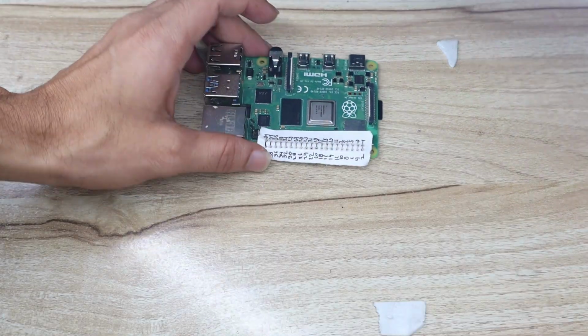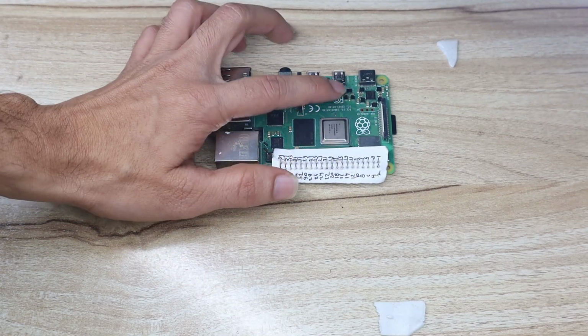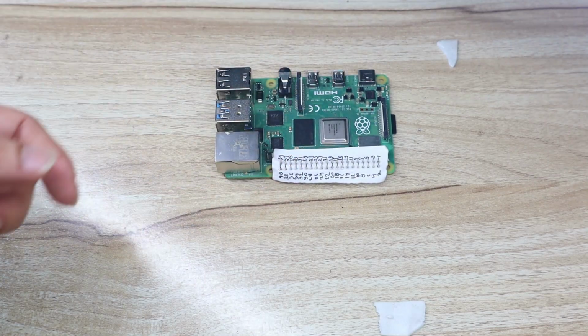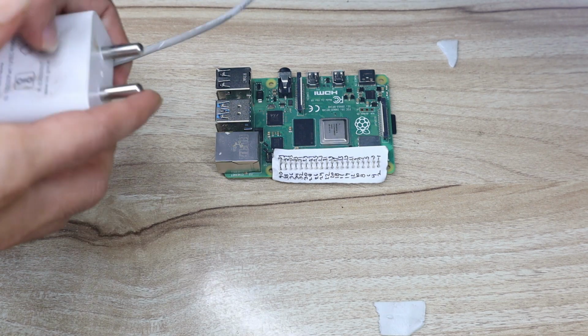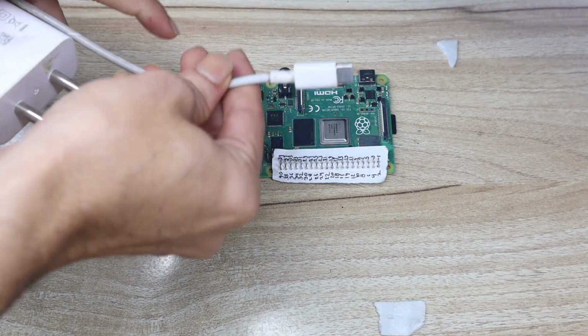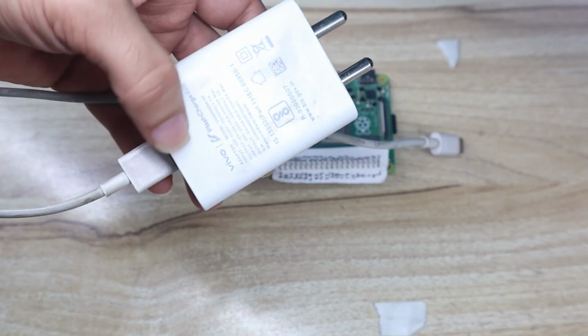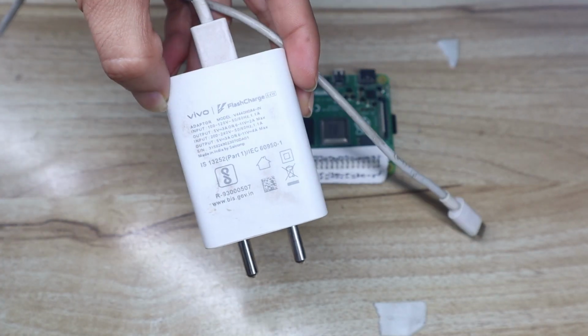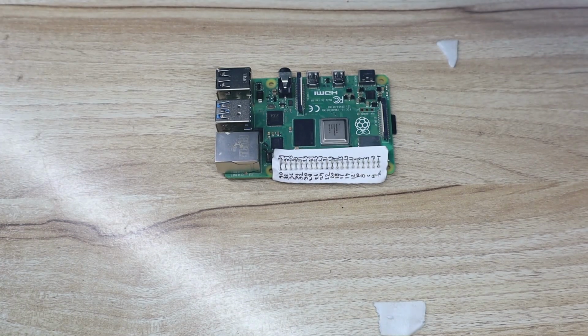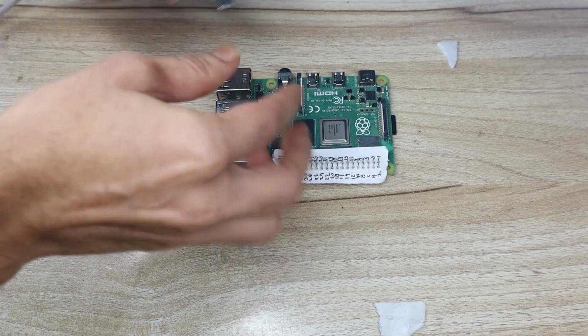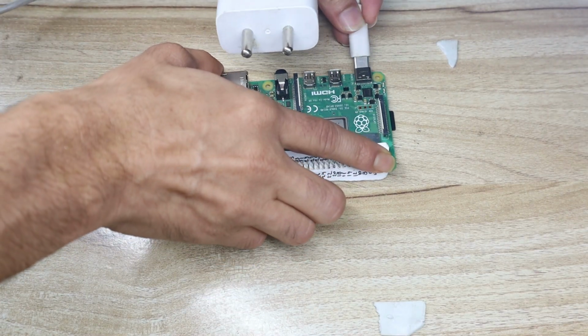Okay, so this is the Raspberry Pi. Now we will understand the power, where you can give the power. Very easy, you can provide power from your mobile charger. So this is my mobile charger. You can use any mobile charger with 5 volt 2 ampere rating or 5 volt 3 ampere rating, there is no issue. You can use the latest mobile charger, and you can give the power supply from here.